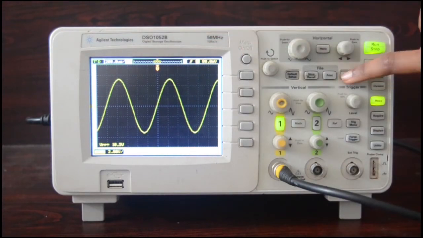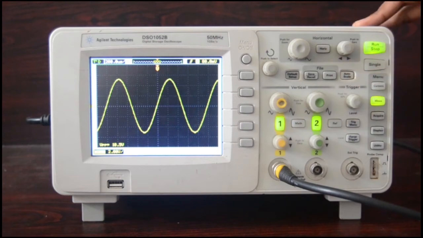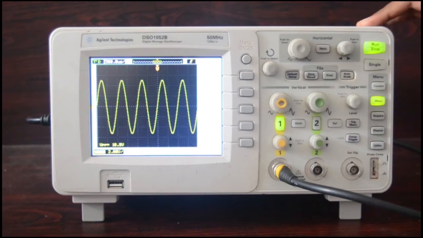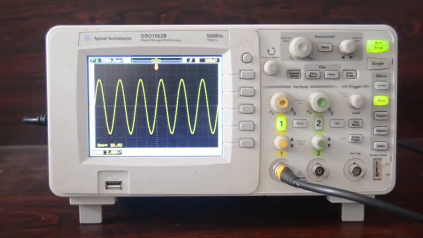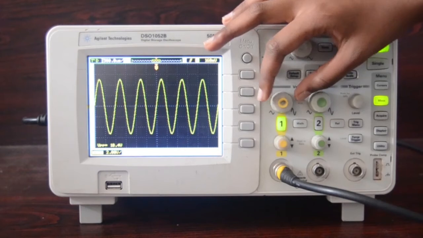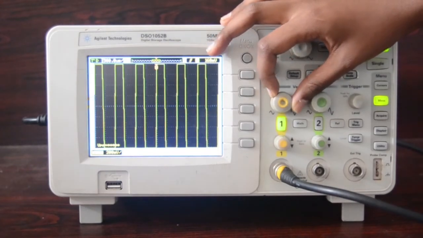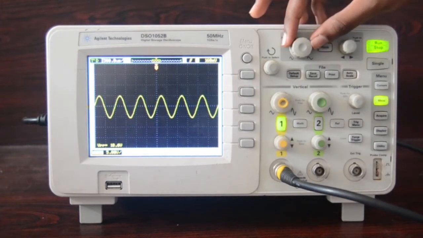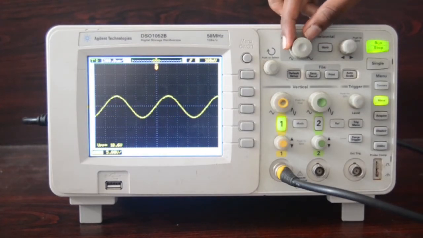By pressing on the auto scale button, the DSO will scale the signal automatically. You can adjust the volt per division by turning this knob, and you can adjust the time per division by rotating this knob.